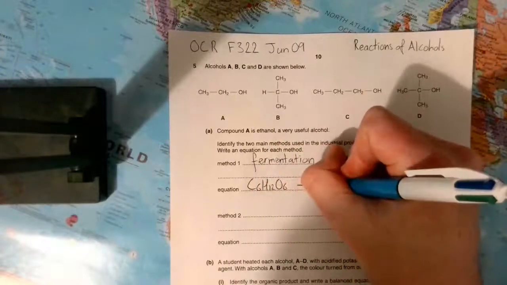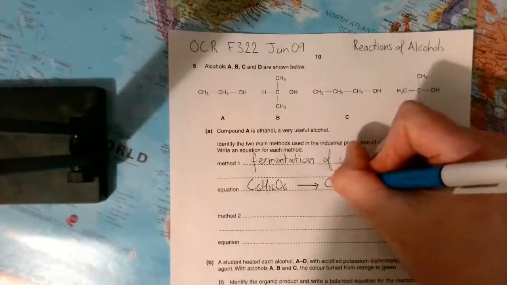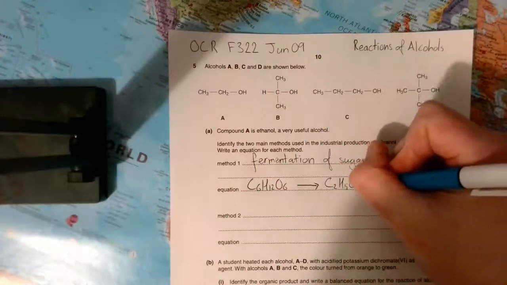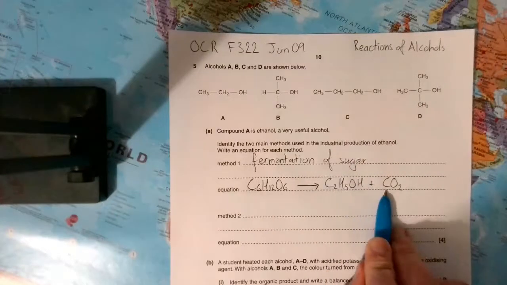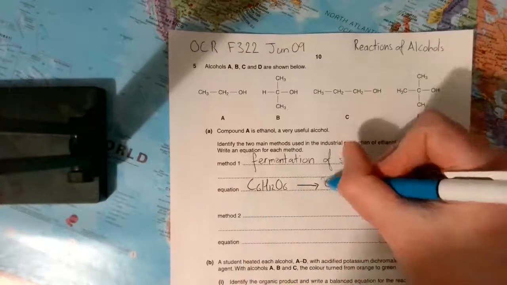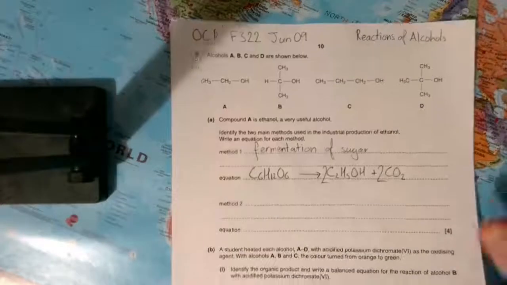C6H12O6, and you're going to make, well, ethanol, you're already told that up there, so it's C2H5OH, and you're going to get some carbon dioxide. 2 and 1 is 3, we need 6, so we double everything up. So that's your first one, you must learn that.